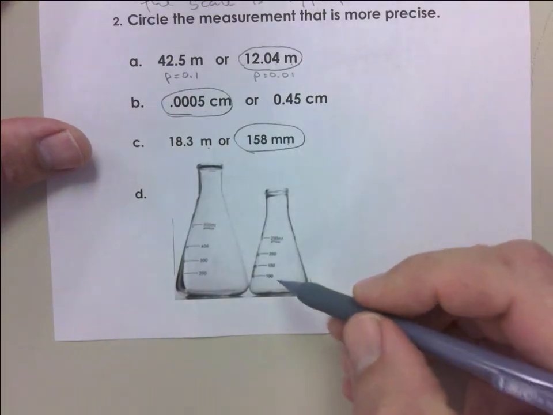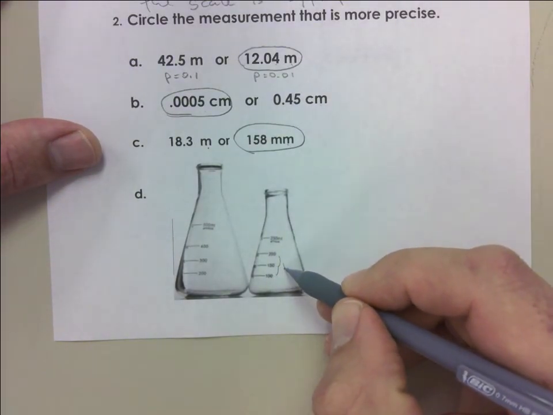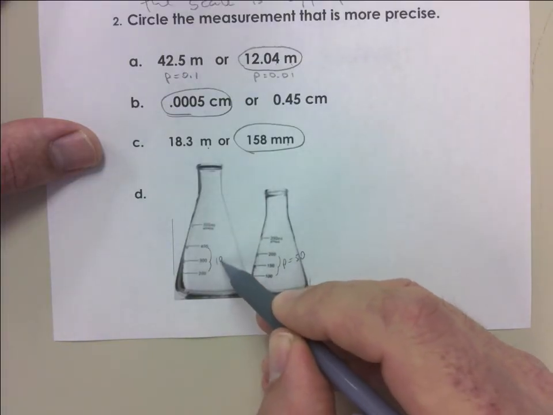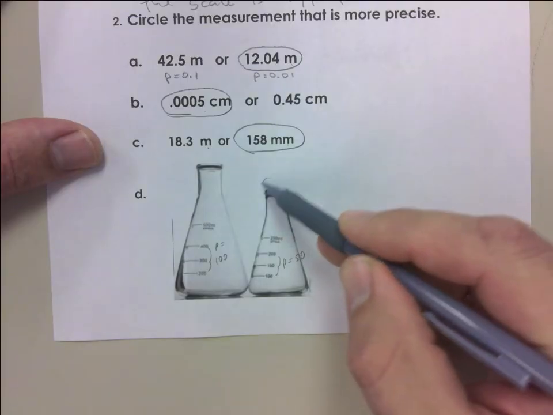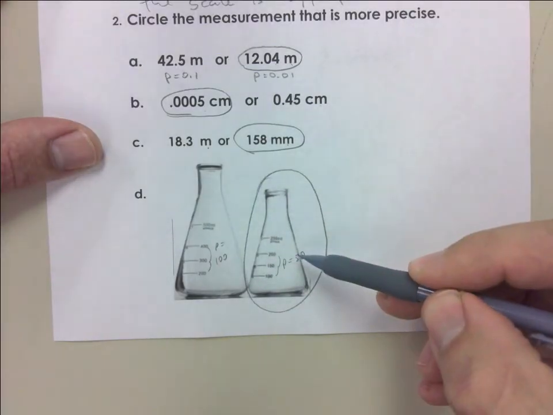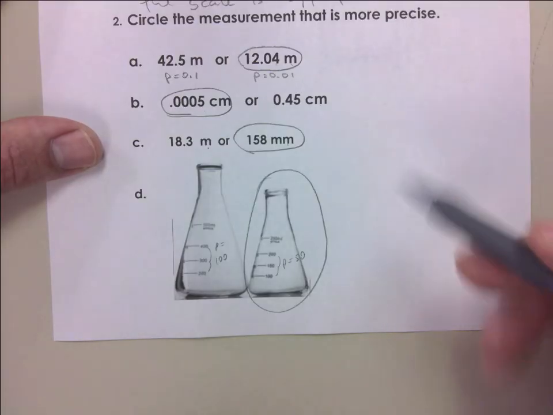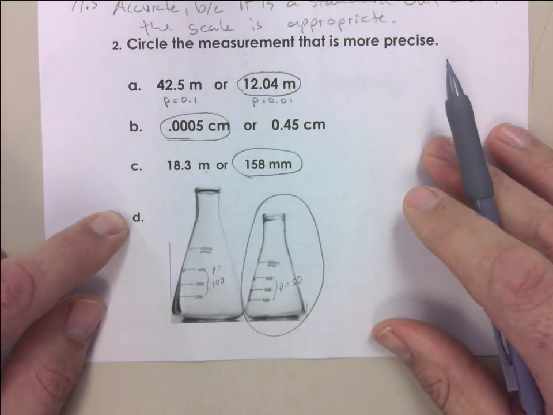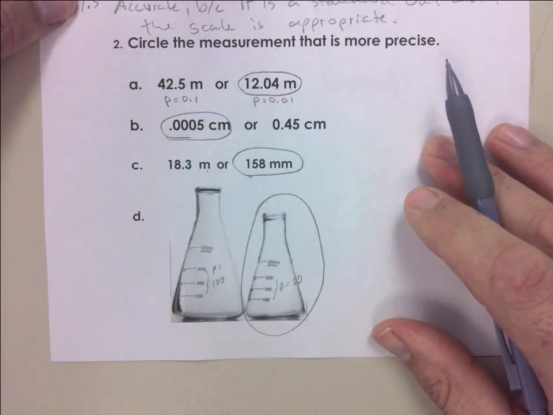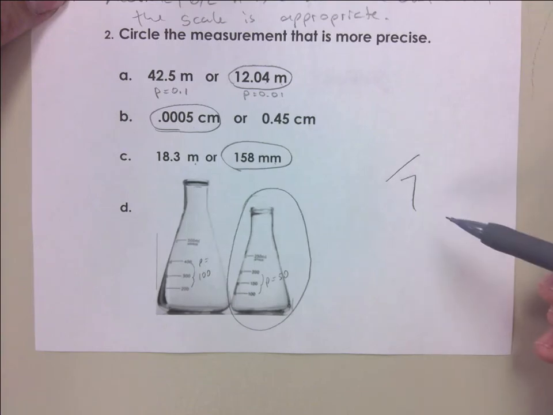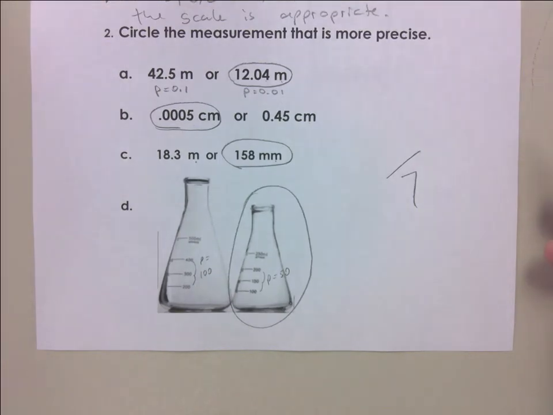Between these two, what's the precision here? It's 50, right? From marking to marking, and here it's 100. So this one wins that one. Just 1 mark each, okay? So 4 marks plus 3, that's 7 for this page, okay? For the first one, number A.